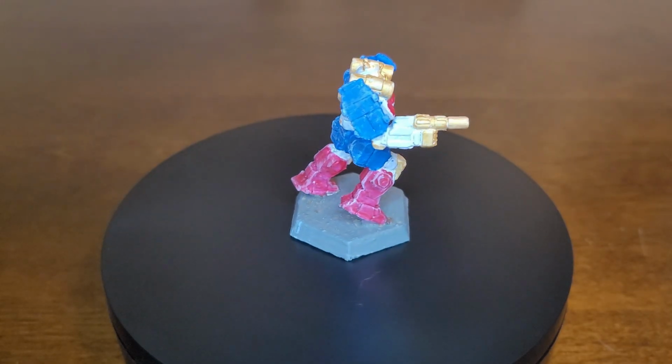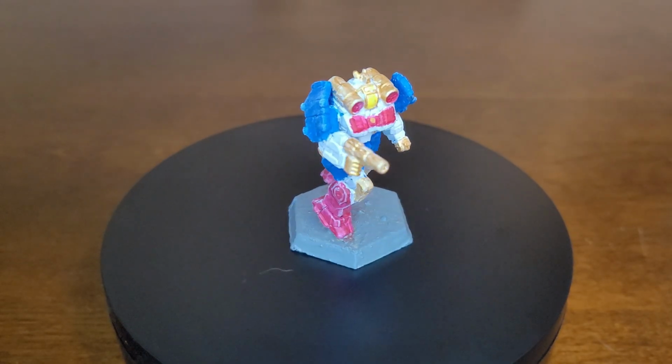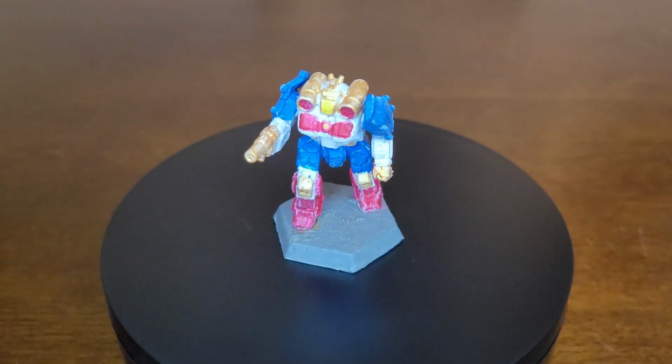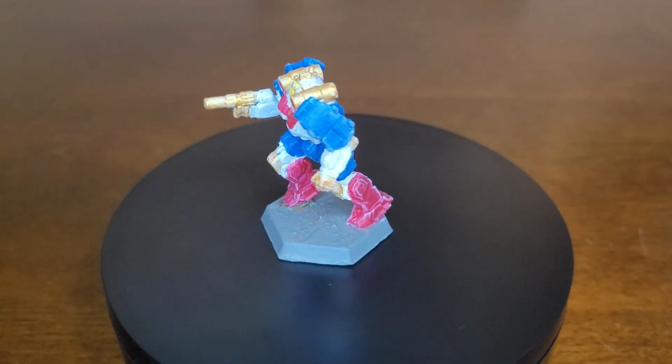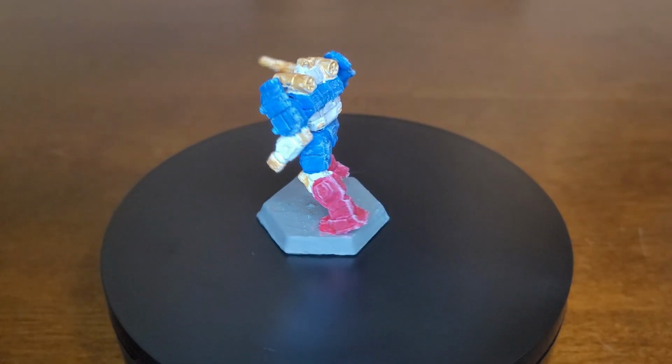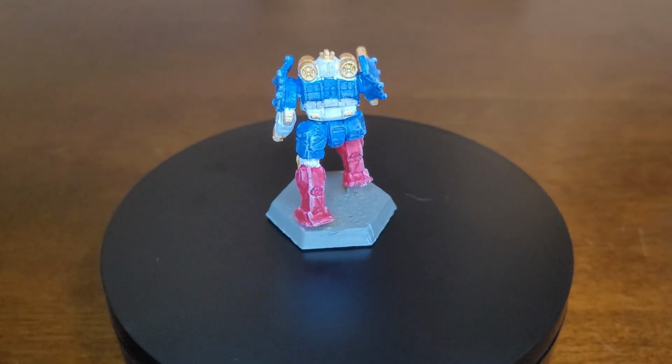I did come up with a reason why my mercenary unit would have such bright, garish color schemes that are hilariously unsuited for combat, but that's another talk for another time.